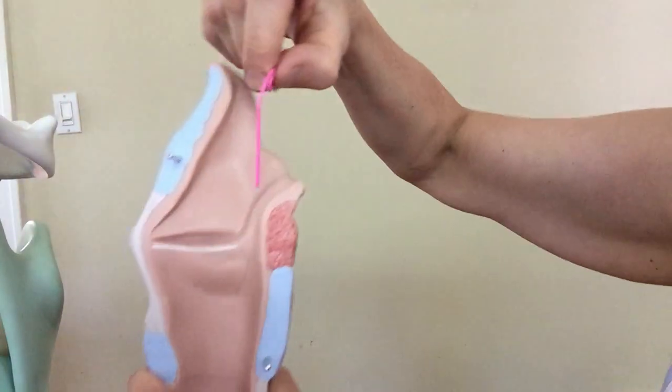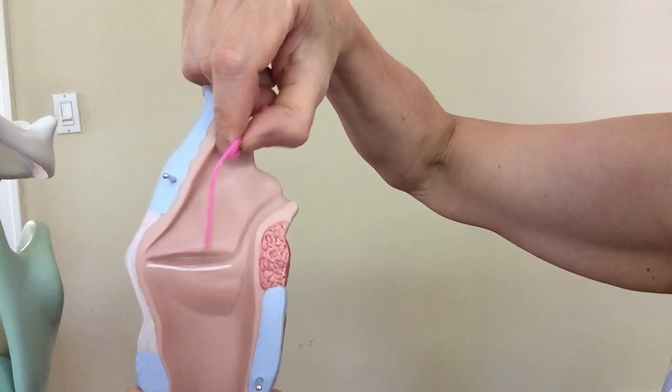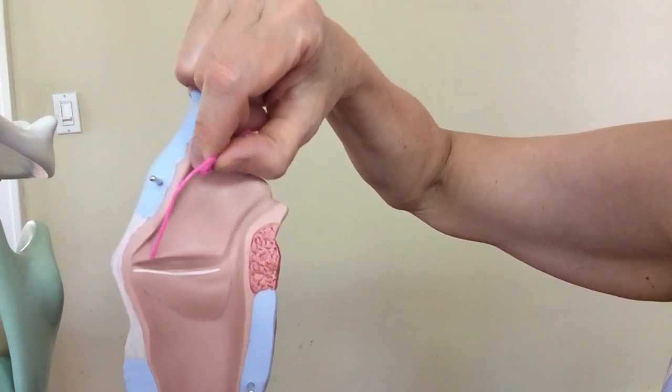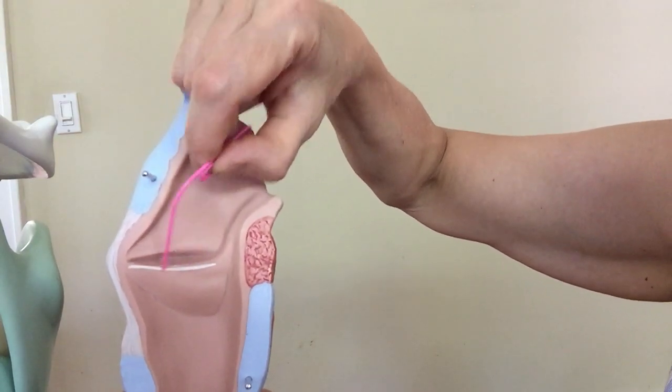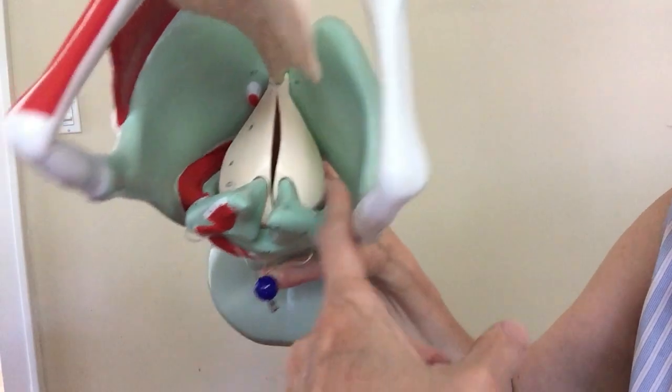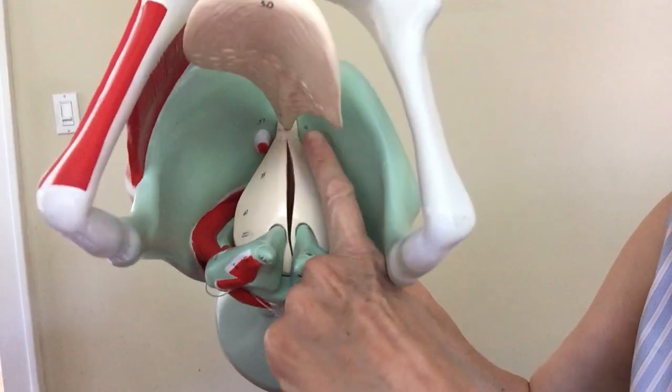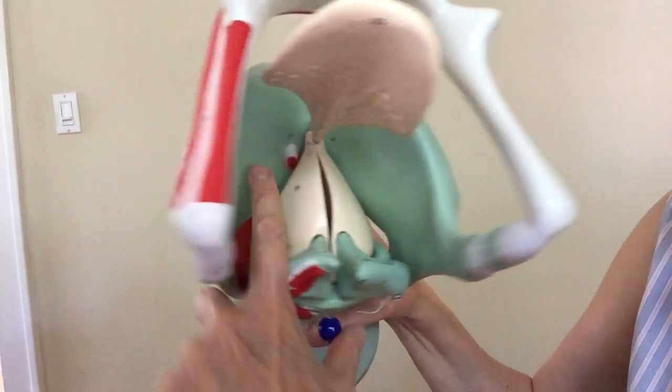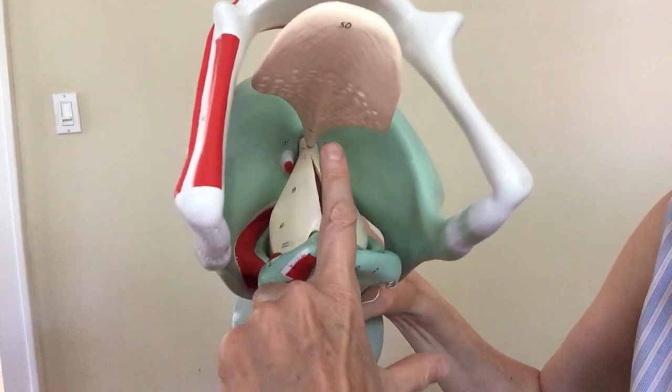On this one, these are the false vocal folds, which are also the ventricular folds. Sometimes they're called the vestibular folds, and this is the true vocal folds underneath, all right? And then here we just have the true vocal folds. The false vocal folds would be above them, and they wouldn't come as far medial. They wouldn't come all the way to the center. They'd kind of go from here to here.